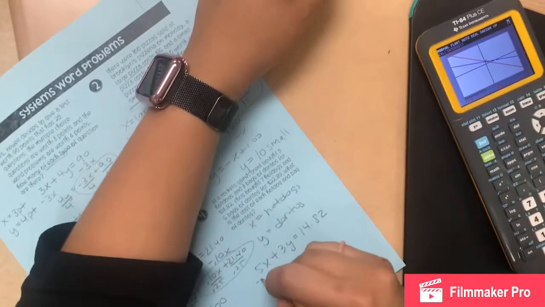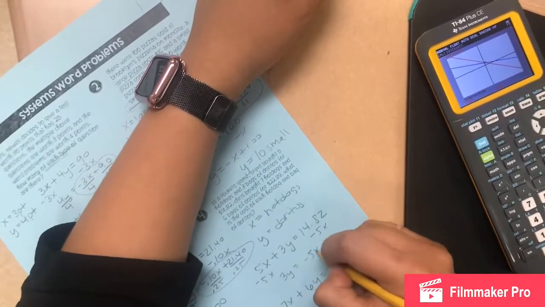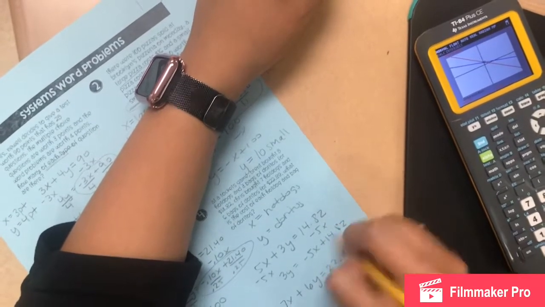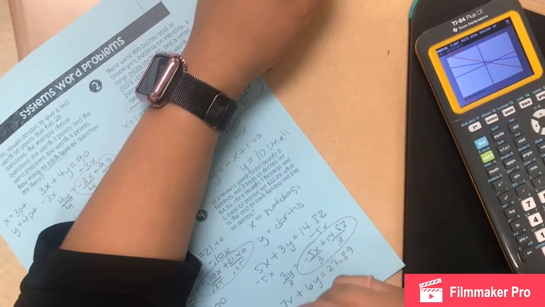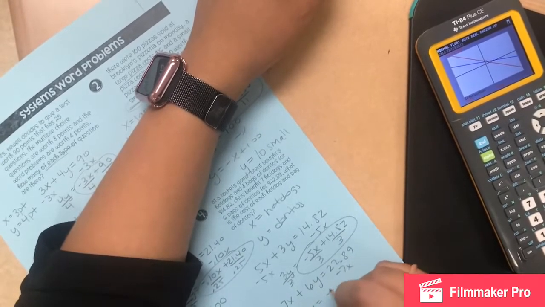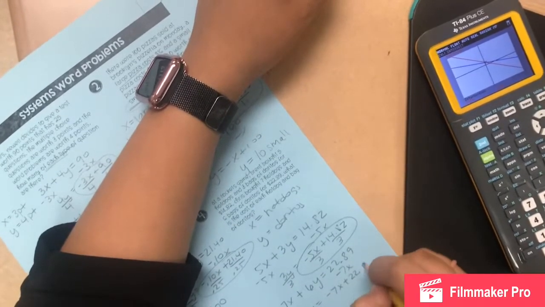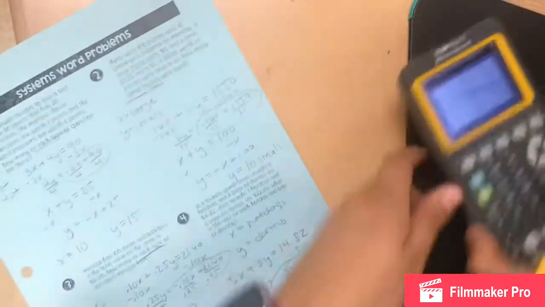Then I solve for both. I'm going to leave it like that right there. Leave that one right there also.